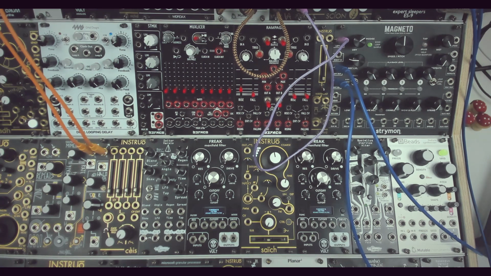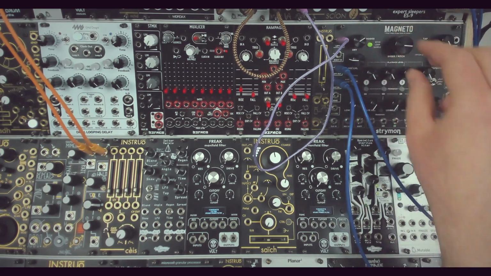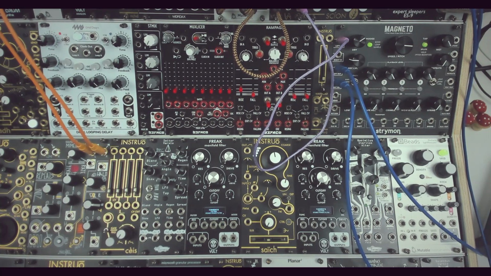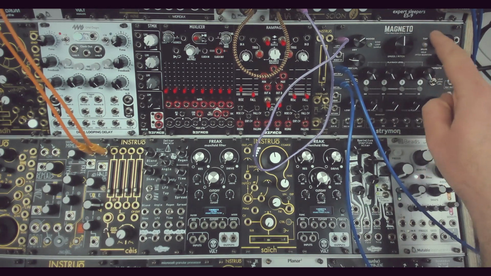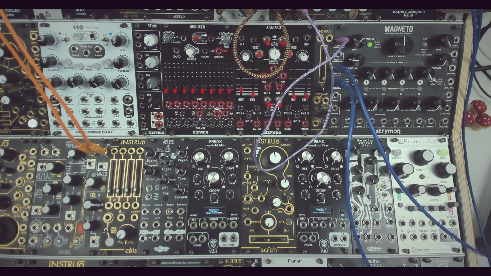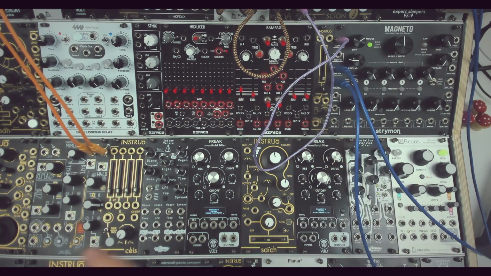We can change, of course, the delay time. Let's make it a bit faster. Or we can make it slower. We have also a tempo control, so we can tap the tempo if we wish. Very nice. And of course it can be synced also to a clock. Also the Mimeophone can be synced to a clock, but we will look at this later on.